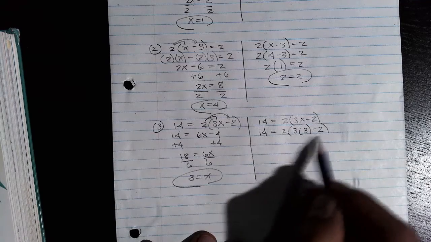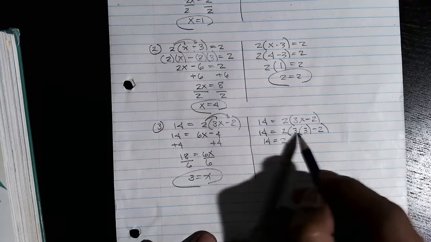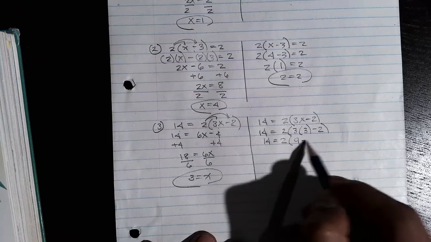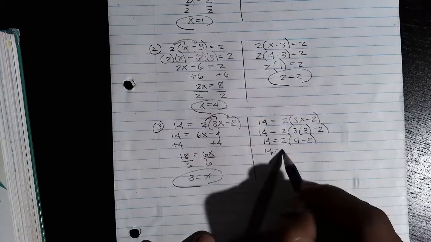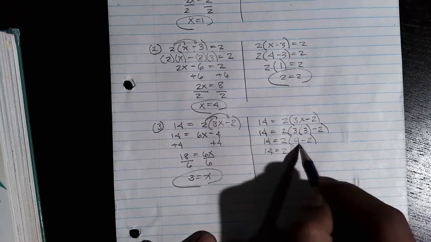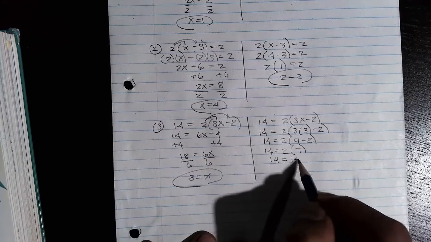Do what's inside the brackets first. 3 times 3 here is 9. Brackets are not done yet. So 9 minus 2 is 7. And there you have it. 14 is equal to 14.